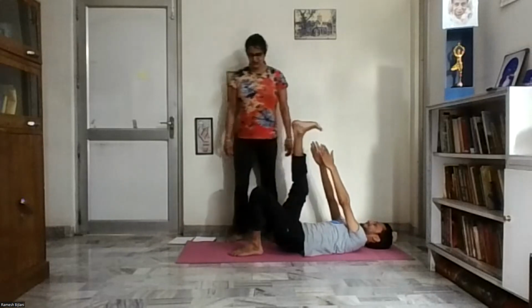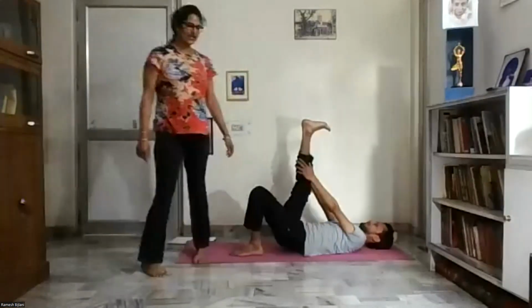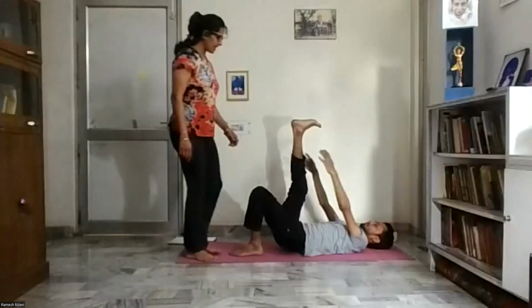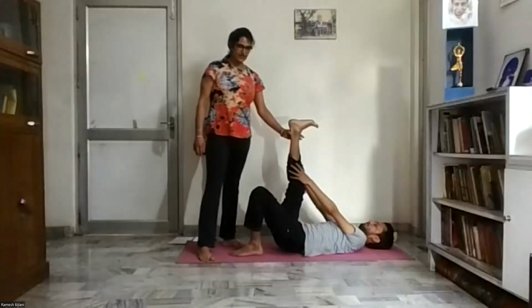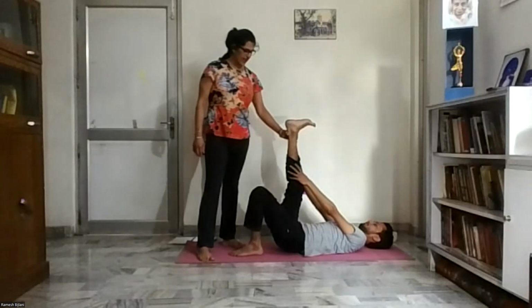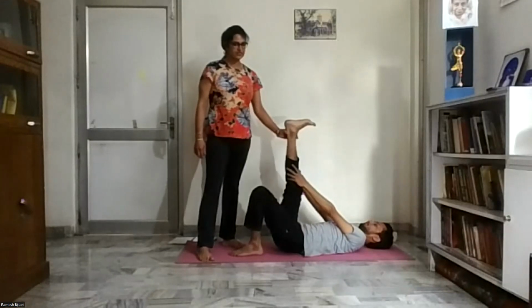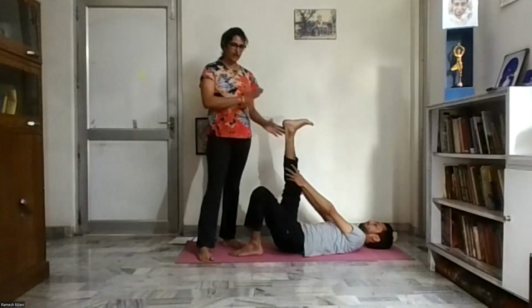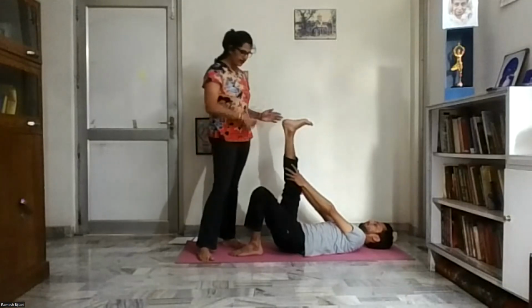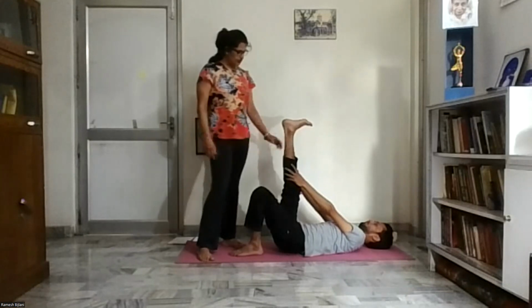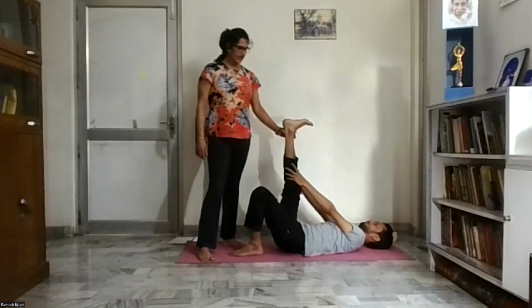Which means that if we are in this position where we are not able to hold the ankles, then hold wherever you can. These variations are precisely for this reason, if you are unable to do it, you should still benefit from doing the posture. So, which is fine.